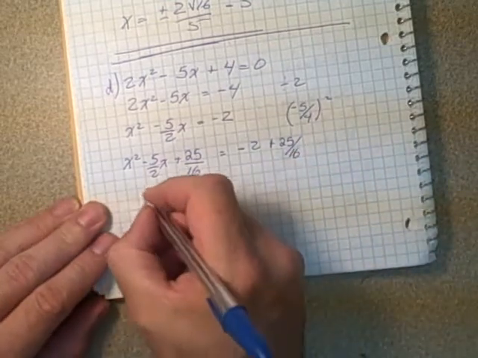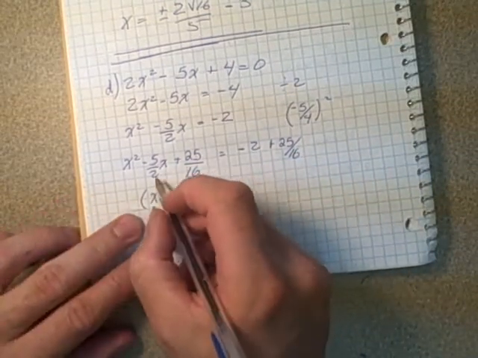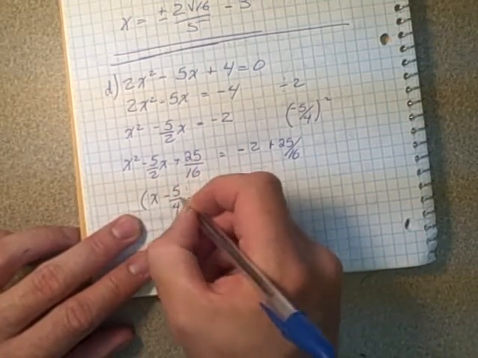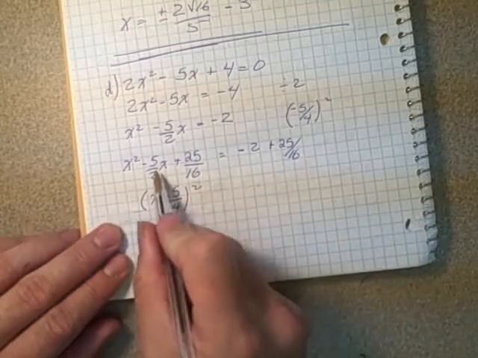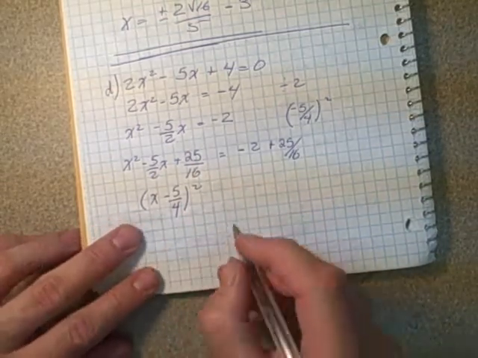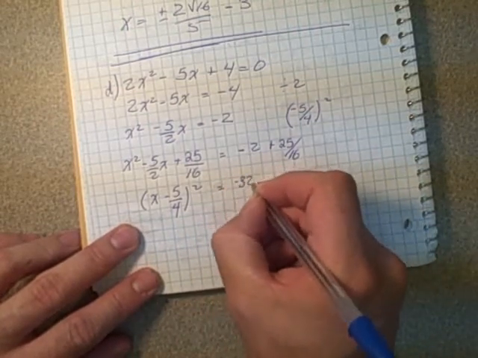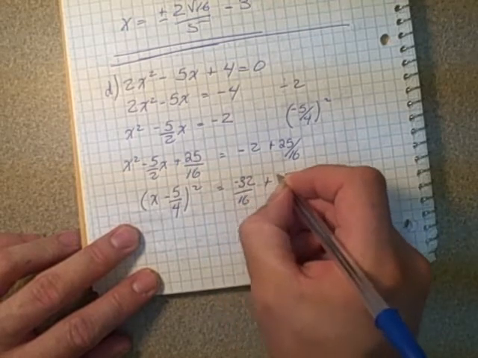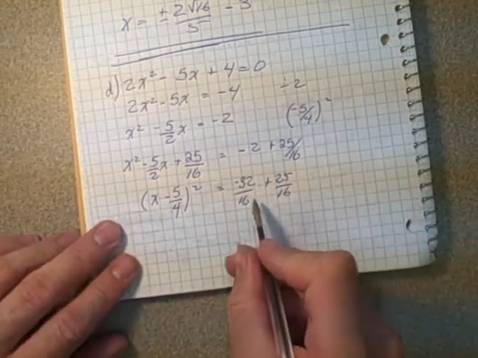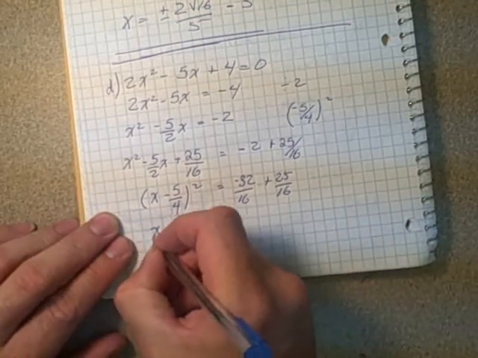So if I complete this square here, this becomes x, okay, and I want to take out a negative 5/4, all squared, because that's going to give us the middle term. Half of that's the middle term, and that squared is that term. And if I work this out, this becomes negative 32 over 16 plus 25 over 16. So if I work this out, I get a negative number there, so that's as far as we can go.